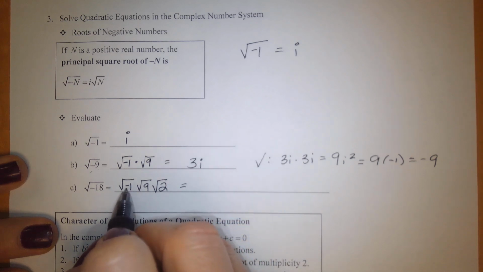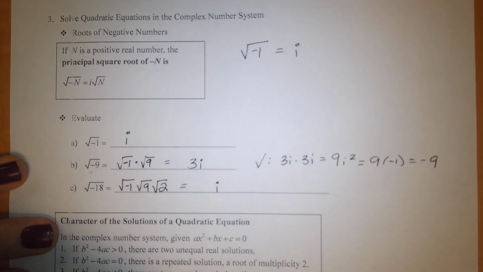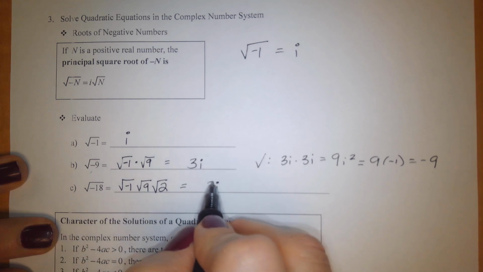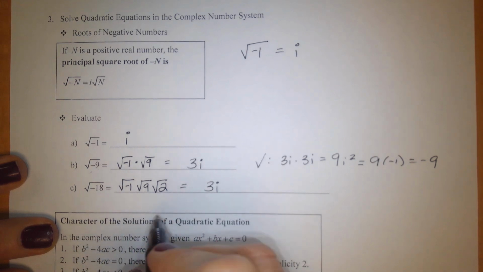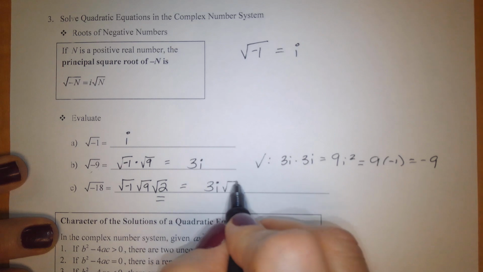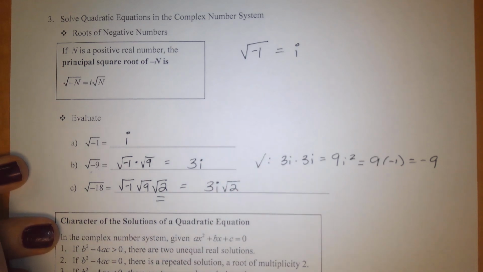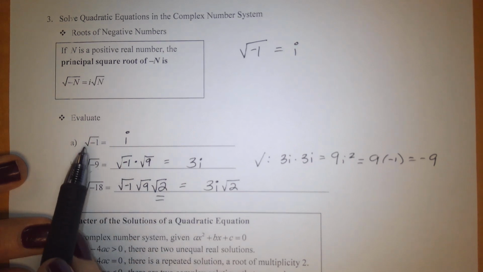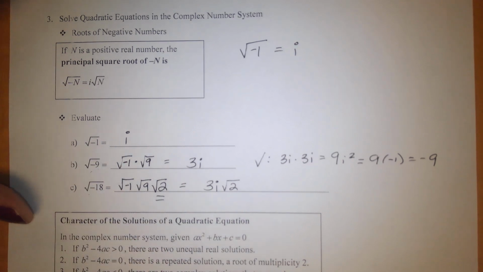So I have the square root of -1, which is i, the square root of 9, which is 3, just like we did up here, but then I still have this remainder of the square root of 2 left over. So this is how we're going to simplify roots that have negative numbers underneath.